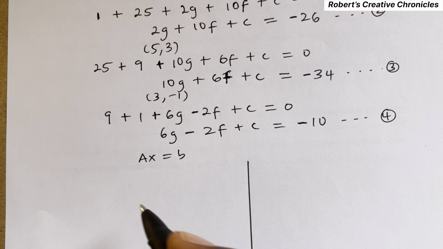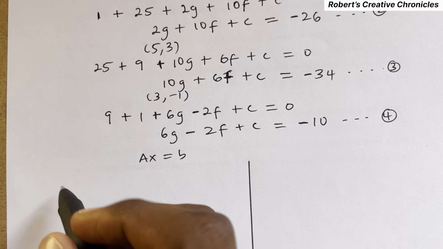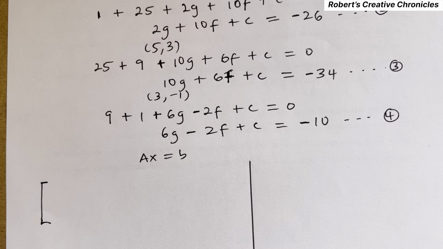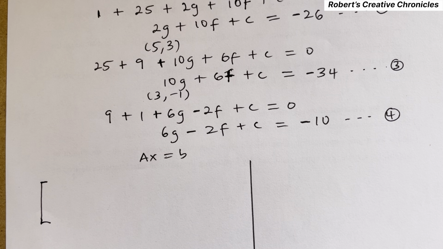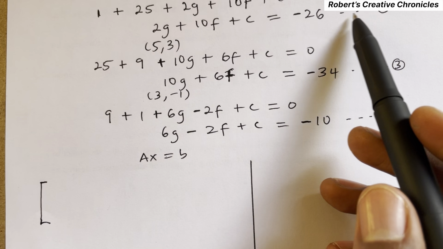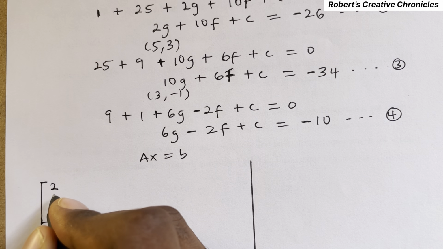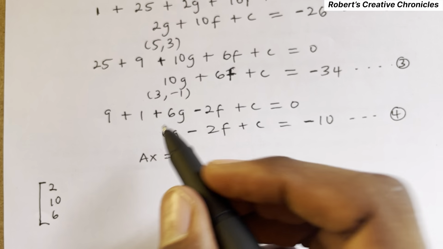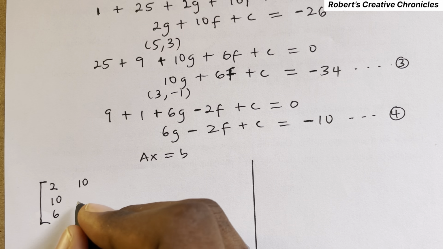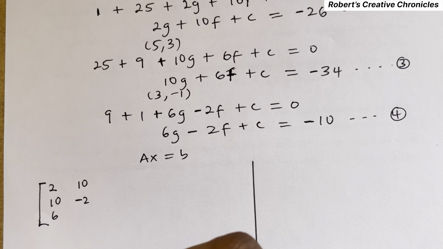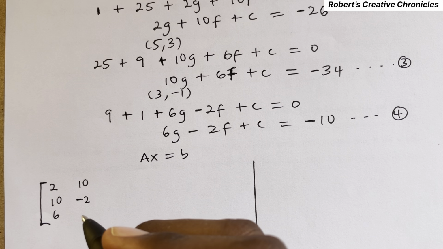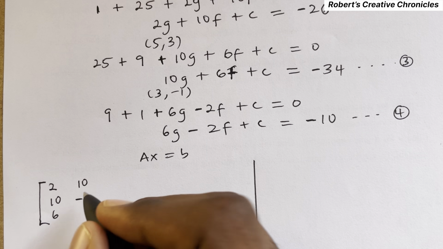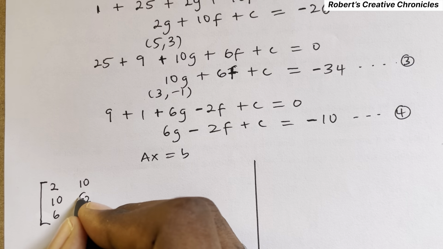But first let me demarcate here. So, we'll get the matrix of coefficients, which is this, which is A. A is what? From here is 2, 10, 6, then 10, minus 2, is 6. This is 10, then 6, not minus 2.